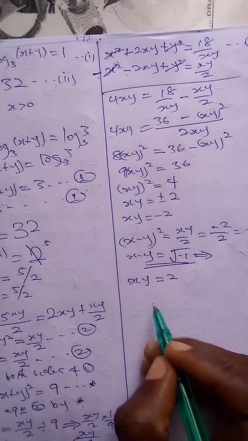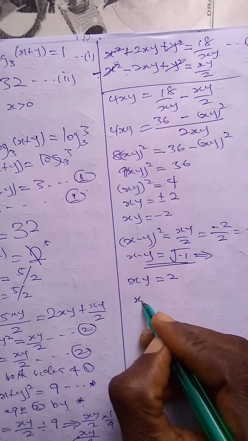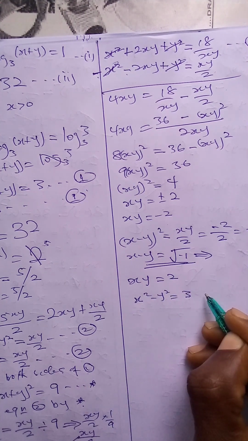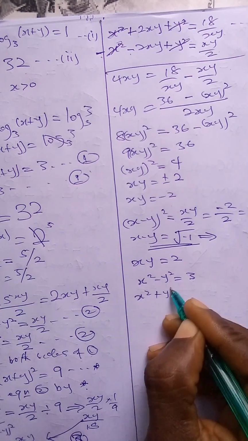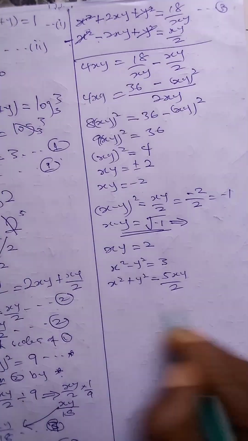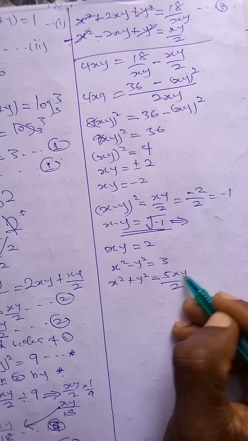Having done that, we now need to solve equation 1, which is x squared minus y squared equals 3, and equation 2, which is x squared plus y squared equals 5xy over 2. We need to solve them simultaneously. Remembering that xy is 2, we'll put 2 here.